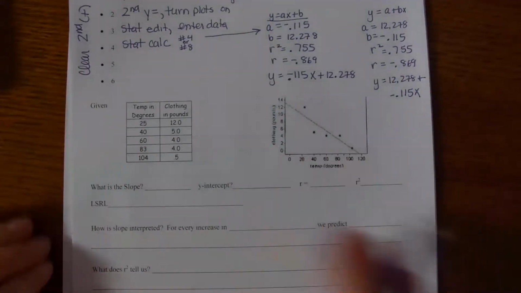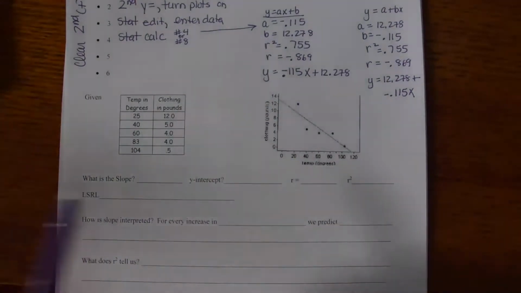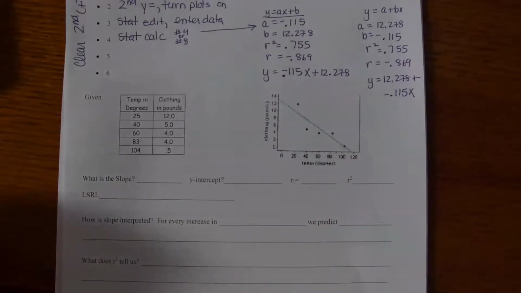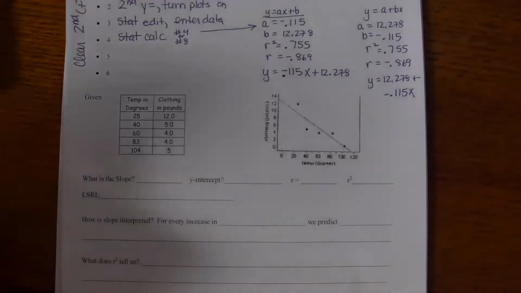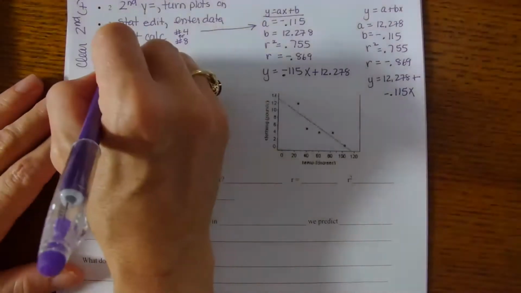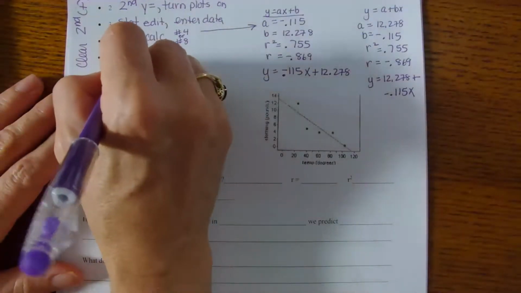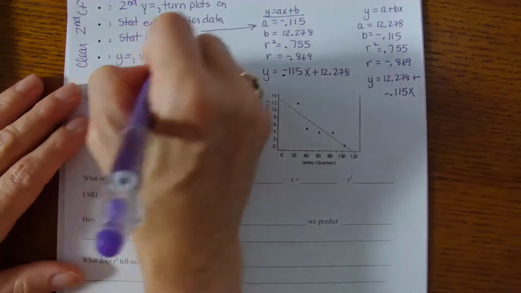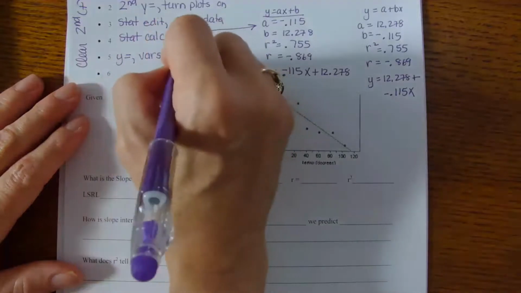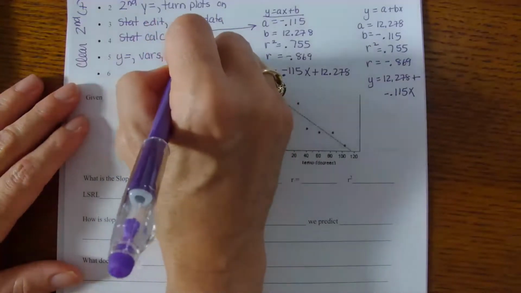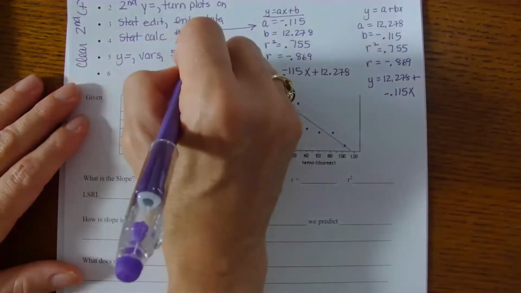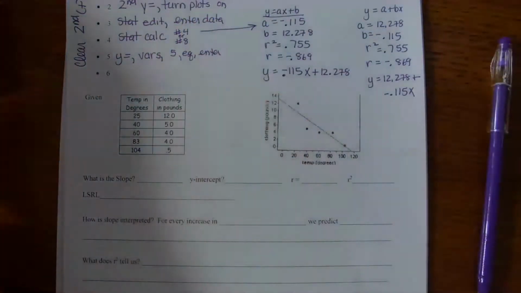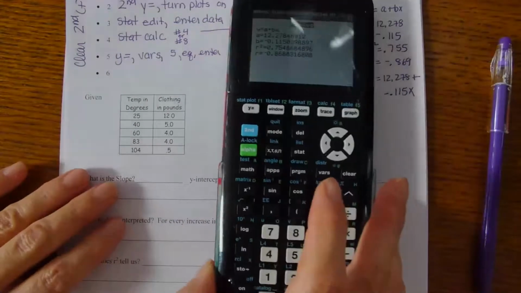Now, in order to graph that, I have 2 choices. I can either go to y equals and type in what I wrote down, or if I don't feel like doing any writing, I can go to y equals and I can do vars, 5, equation, enter, and it will move it over there for me, right?